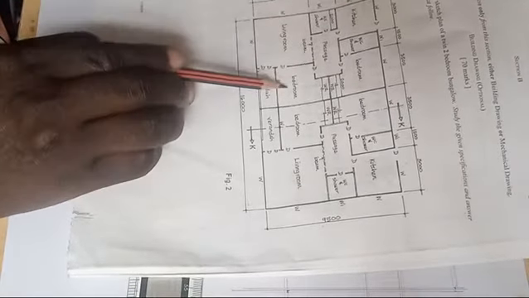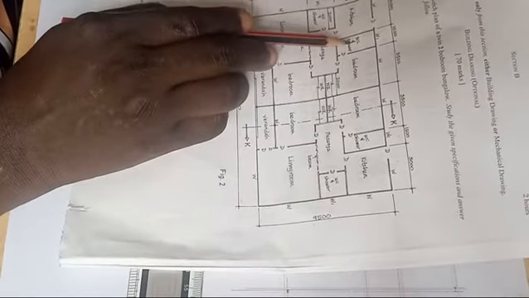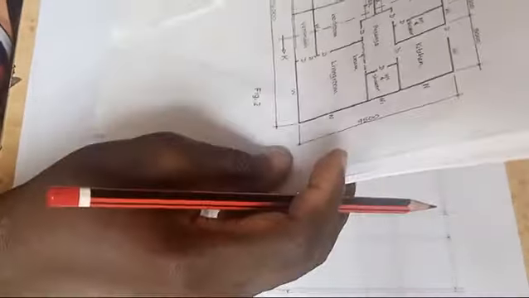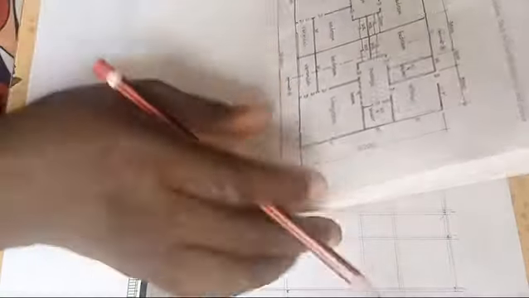If you take note, W is by the living room, the bedroom, the kitchen, and so on, whereas W1 is by the toilet, where we have WC and shower. So you take note of all this. And the standard height of the window for living room, kitchen, bedroom, and so on is 1200.